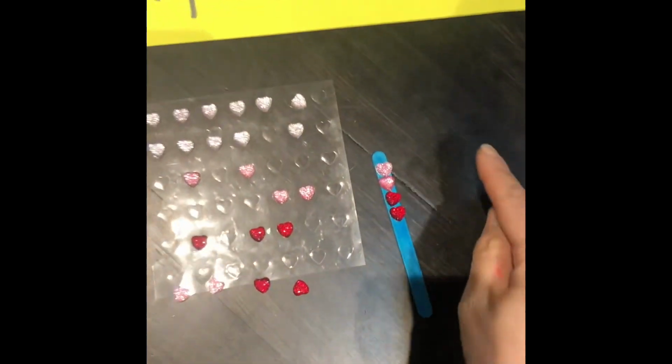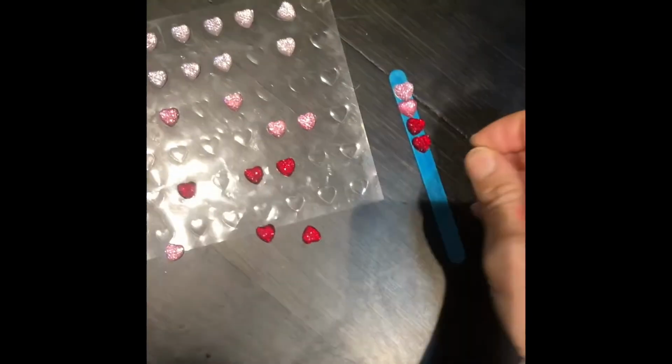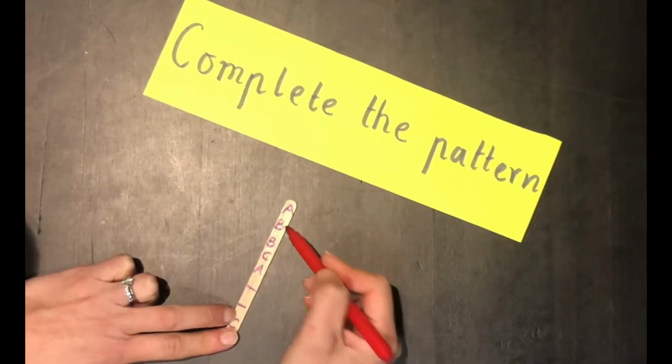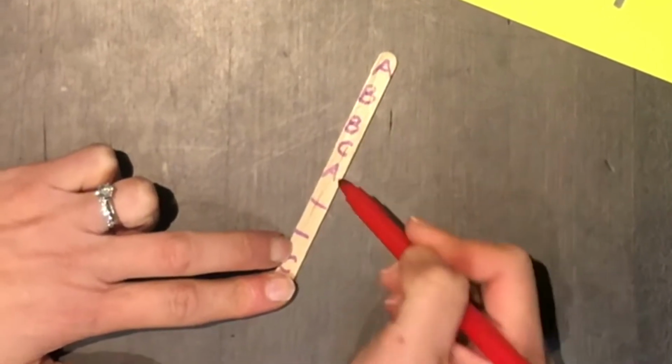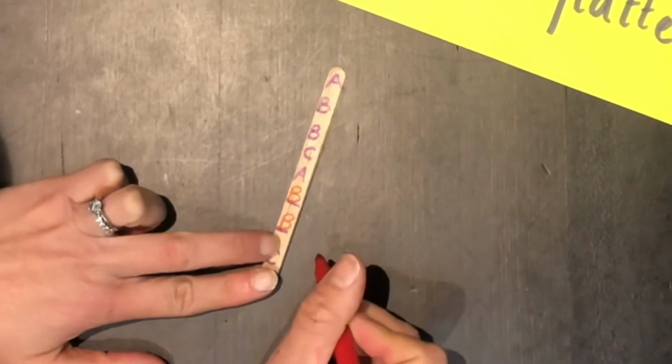I wonder what this pattern is. 2 pink hearts, 2 red hearts. Oh, I've got it! Now go on and add the stickers to complete the pattern. This is a pattern involving letters. Let's have a look. A, B, B, C, A. I've got it! B, B, C. Yes!